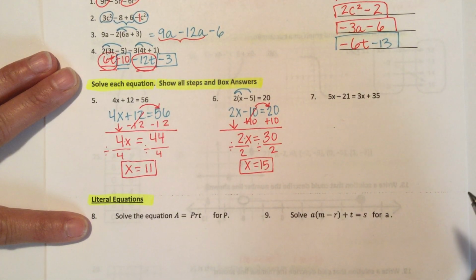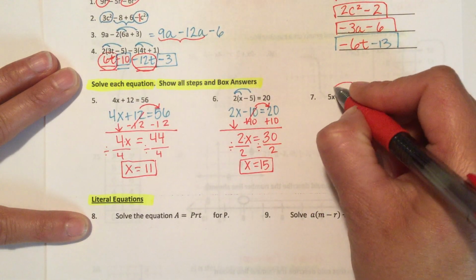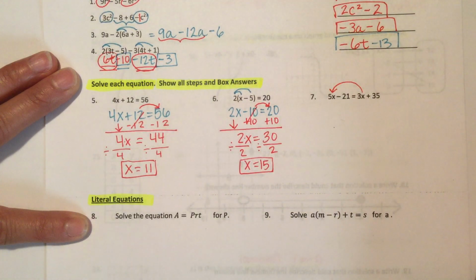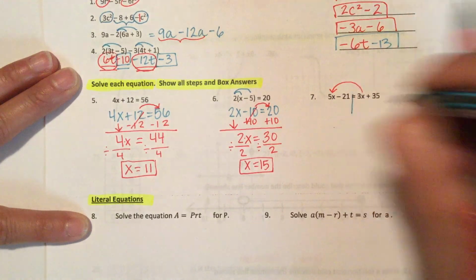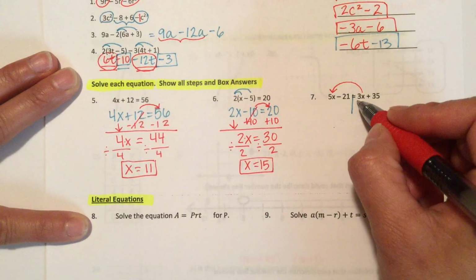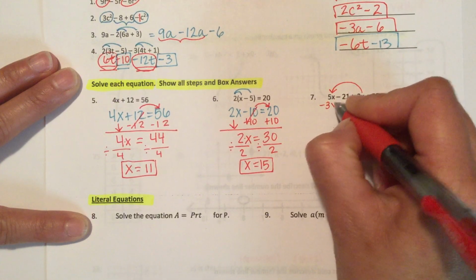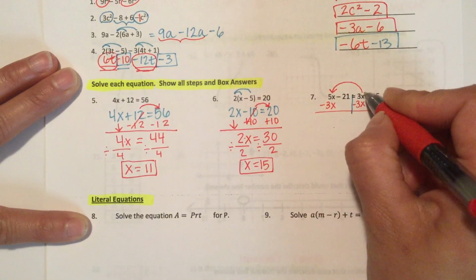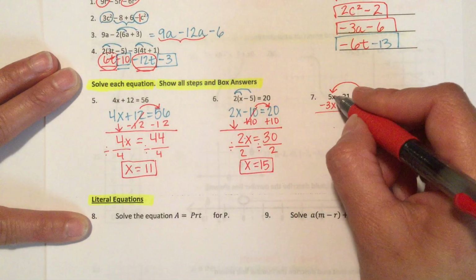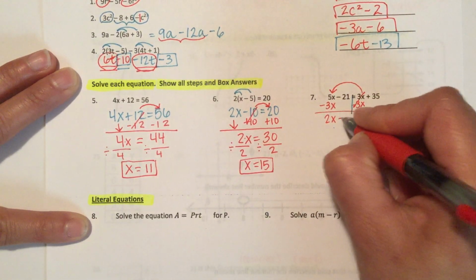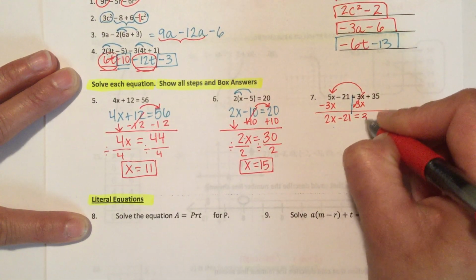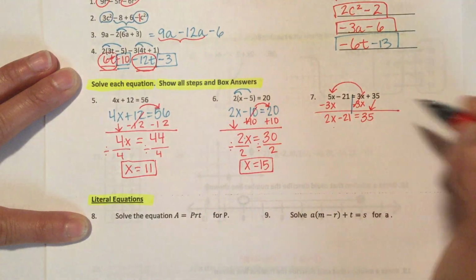Next, we have variables on both sides. So the first thing you need to do is move your variables to the left, and last we'll move the numbers to the right. So the only way you can move this variable to the left is by using the opposite operation. Opposite of 3x is minus 3x, minus 3x. 3x minus 3x is 0, it cancels. 5x minus 3x is 2x minus 21 equals 35. Just bring down that number.